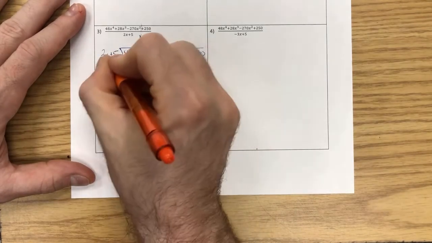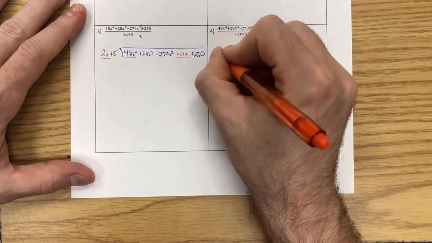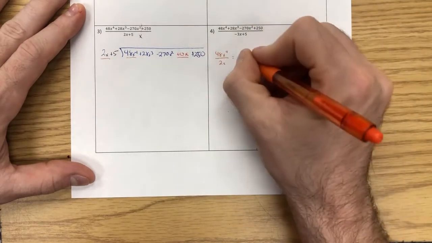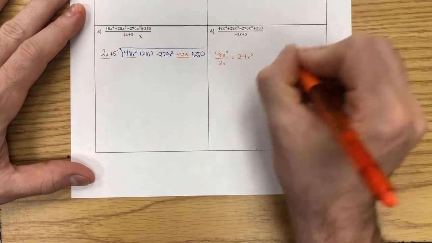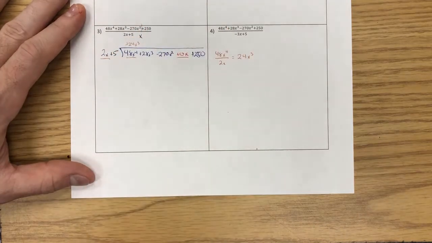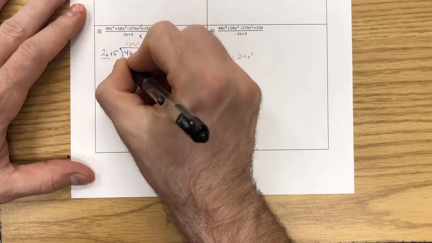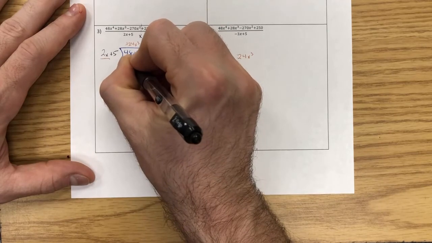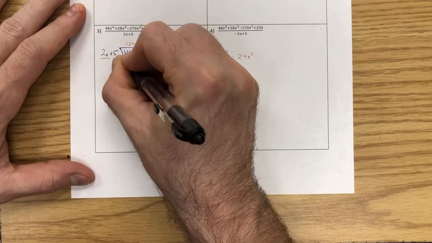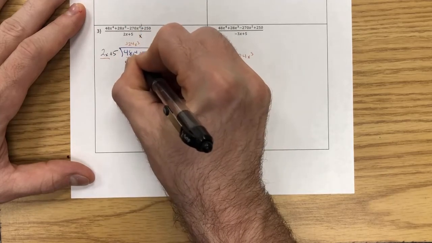And so let's check to see how this all works out. I'm going to get 48x^4 divided by 2x, which is going to leave me with a 24x cubed. So 24x cubed is going to be my first value right there. I'm going to distribute. 48x^4.